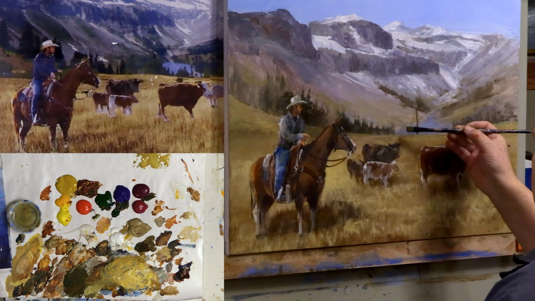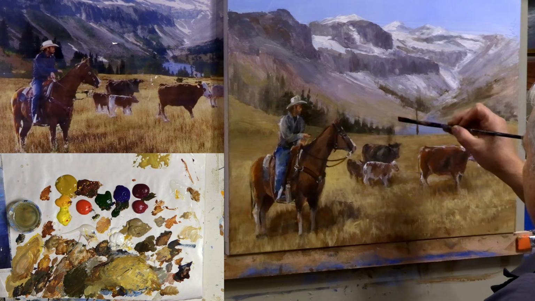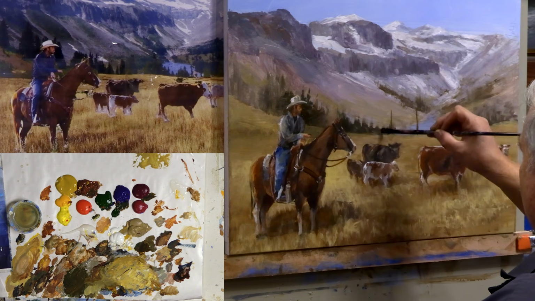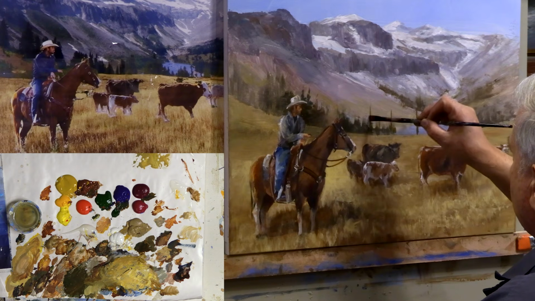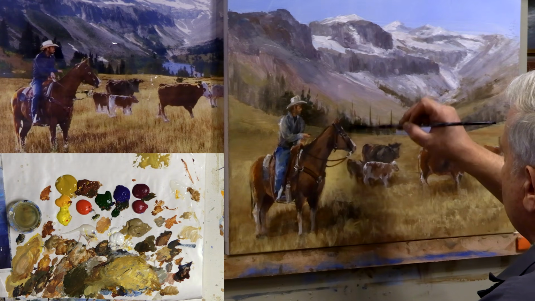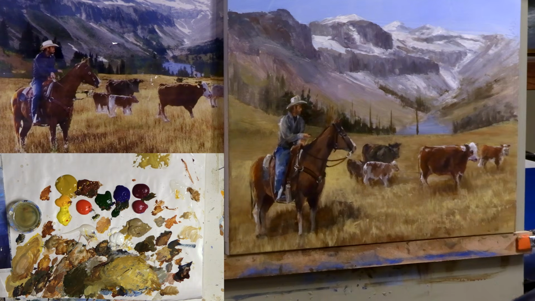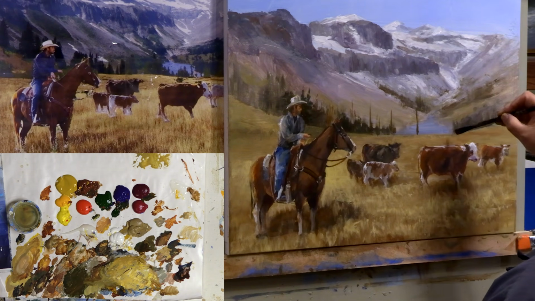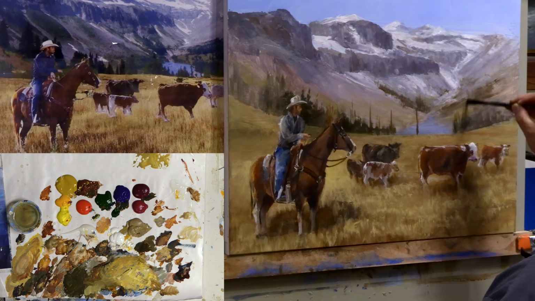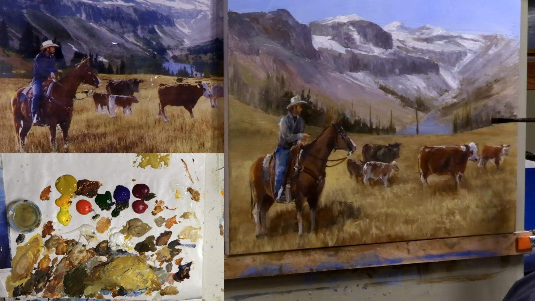So I'm using this number, you can use an 8 or a 10. And I'll give the idea here of some different heights of the trees. And right in through here, we'll just get some different heights to it. Pull some of these up. I'm going to keep these really simple.